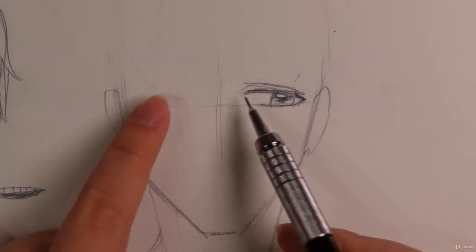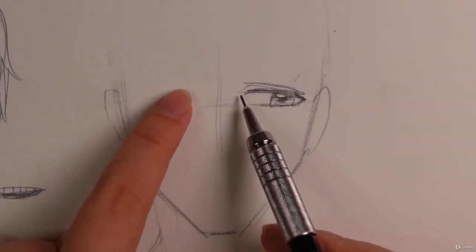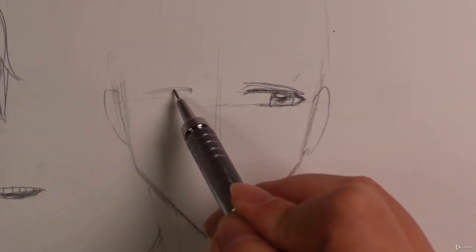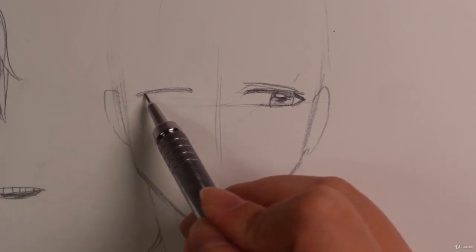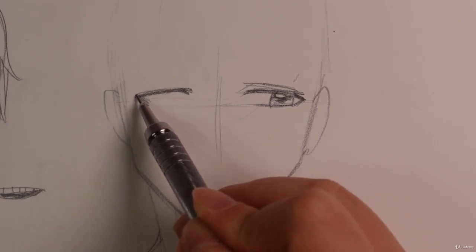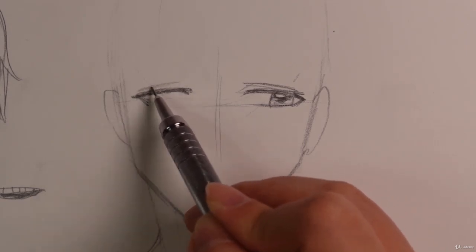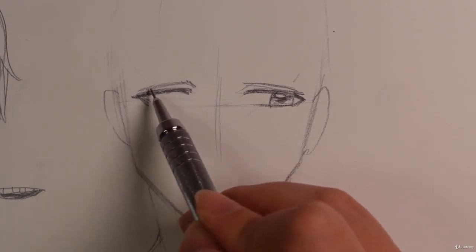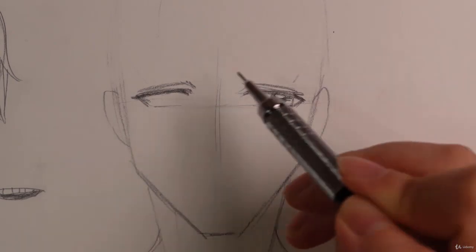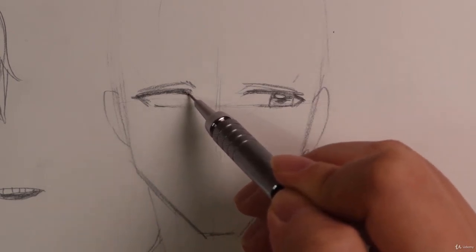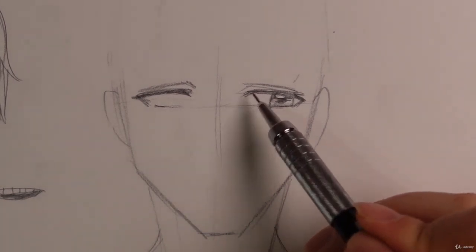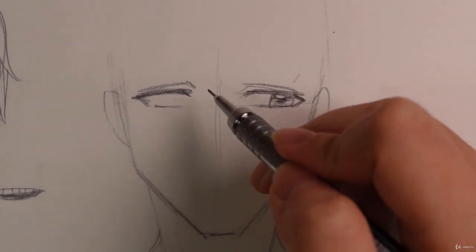So once again, I'm going to measure across. One eye apart, about up to here. And I'm going to draw the other eye, making sure that it's a similar slant and a similar size. And then the eyelid, I like to keep it thick on the front and then thin at the back. So notice how I don't make the eyes very big. That's just because when it comes to guys, it's safer to have it smaller, or else they look too feminine.